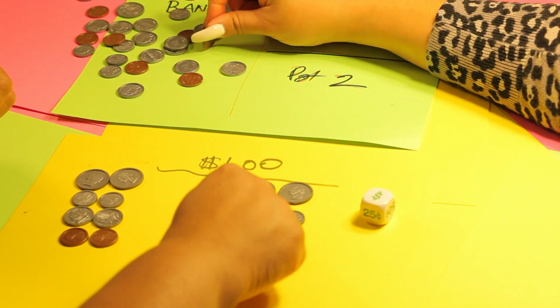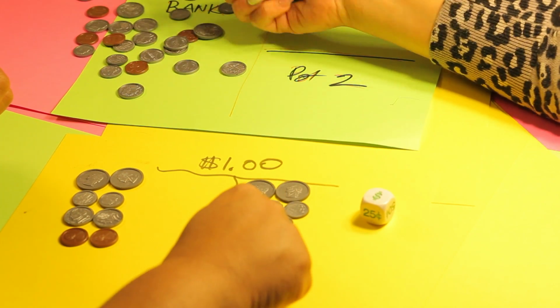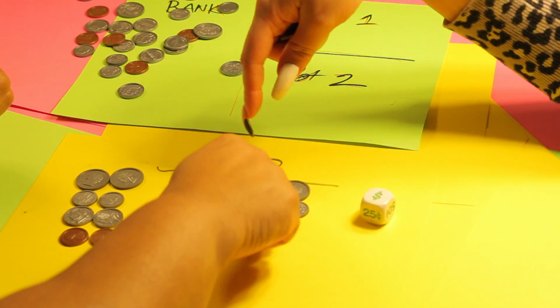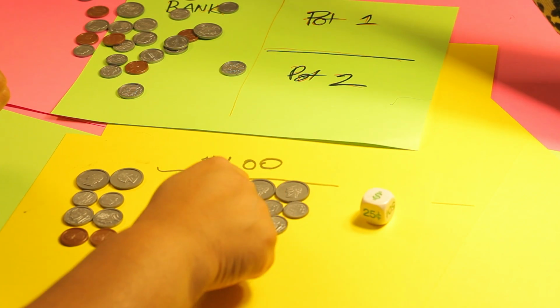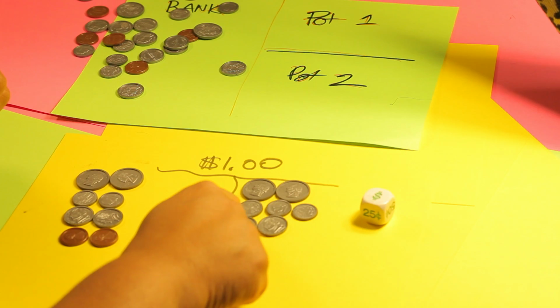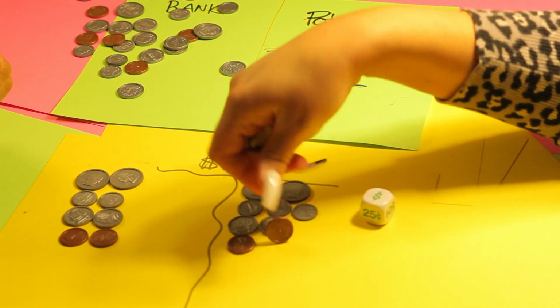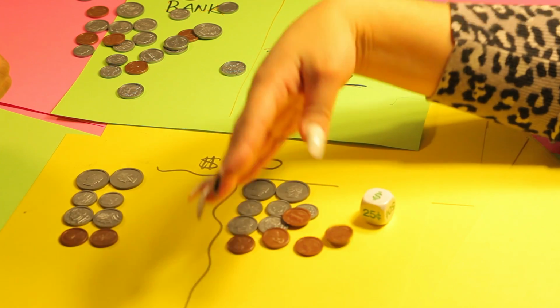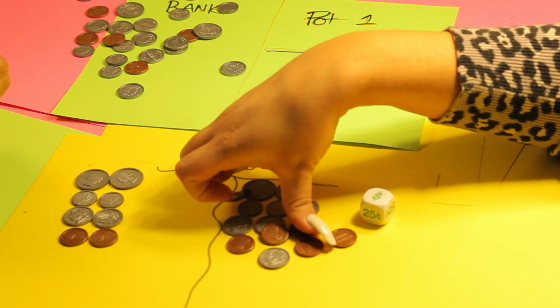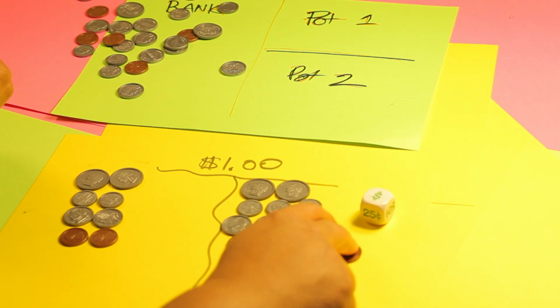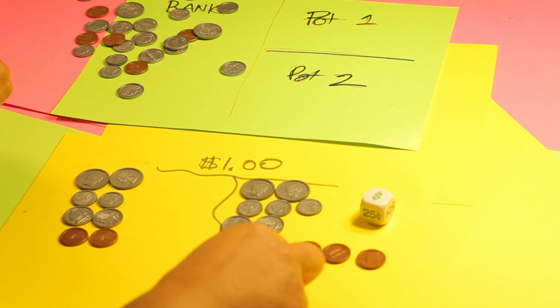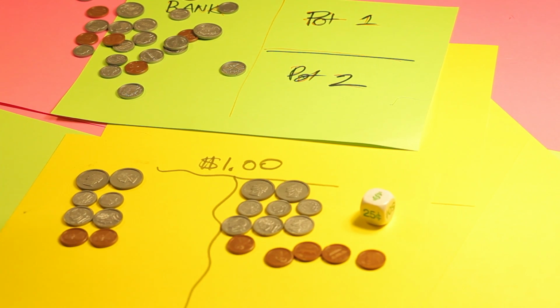So you have the child count it out. Brittany, count it out. 25, 50, 60, 70, 80, 85, 90, 91, 92, 93, 94, 95, $1. All right. So how much more did you need to get to $1, Brittany? 9 cents. Right. Okay. So Brittany won this game.